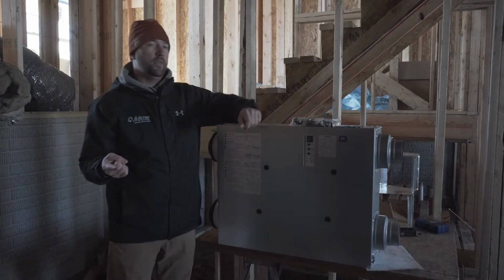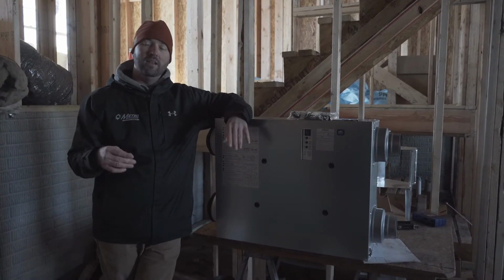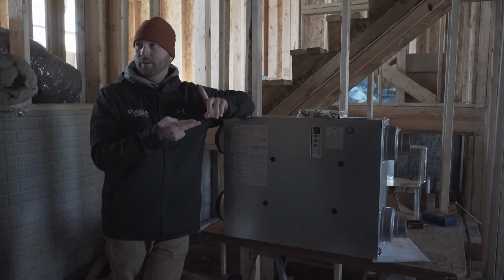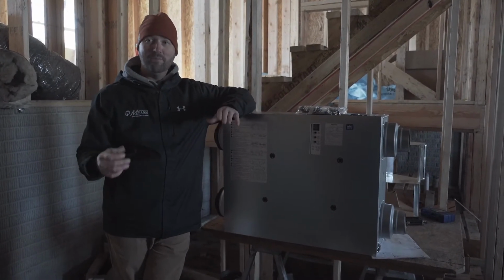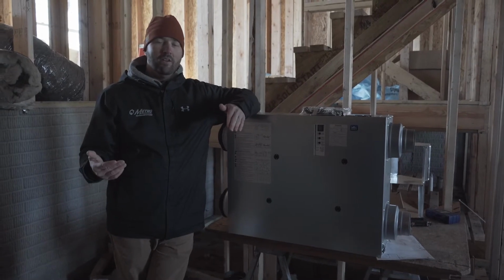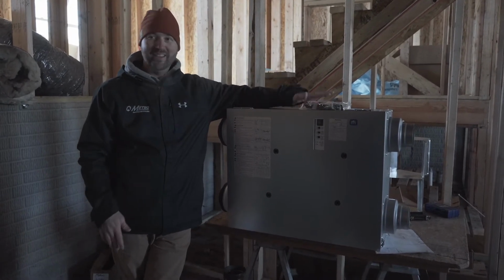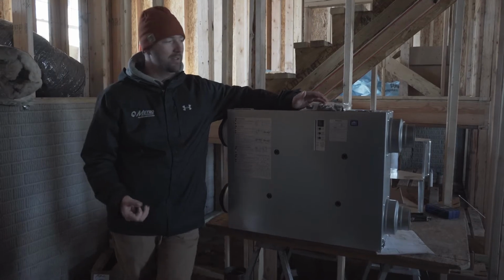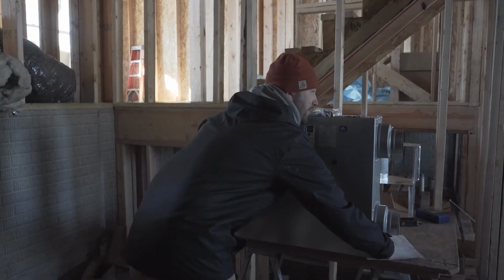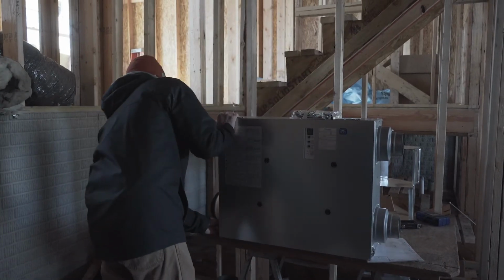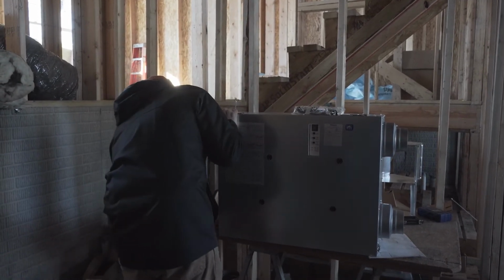Also, along with houses being so tight, hairsprays, Febreze, all those chemicals that you're spraying to make it smell good aren't necessarily good for your body. So what this does is it kind of cleans the air out. Inside here, you'll see that there is a filter. If I can get it undone here.